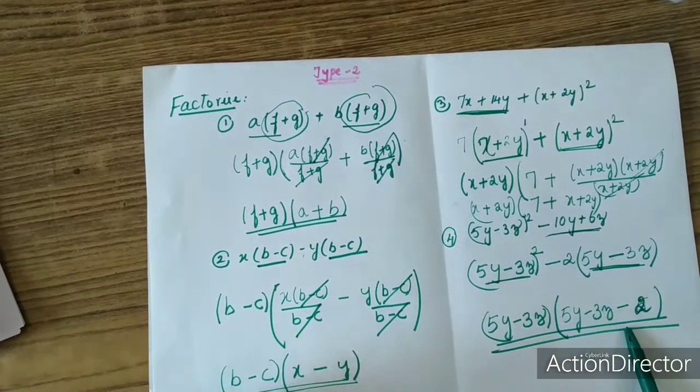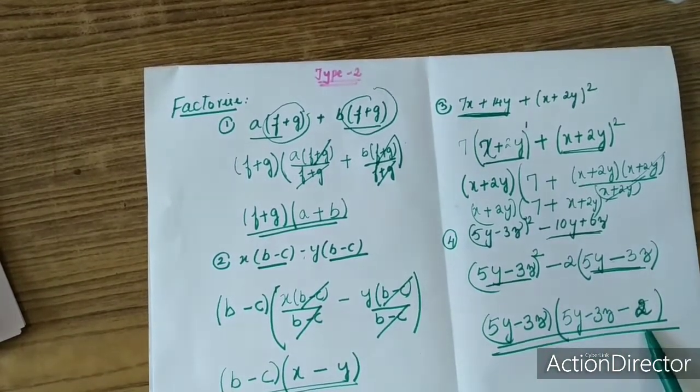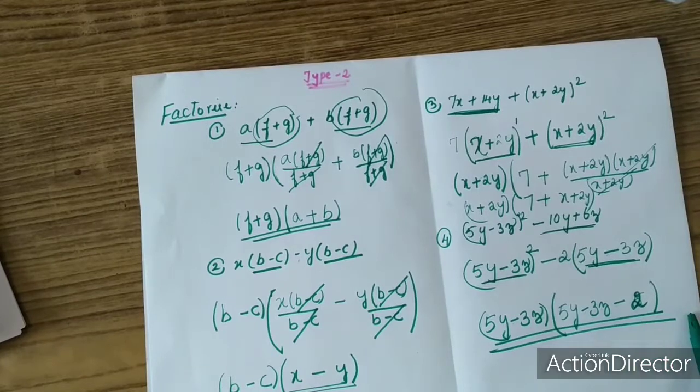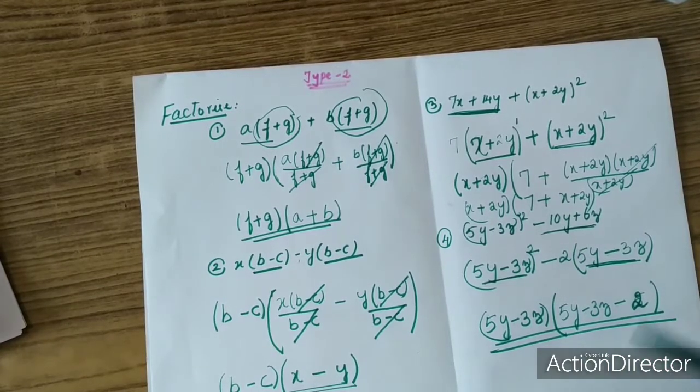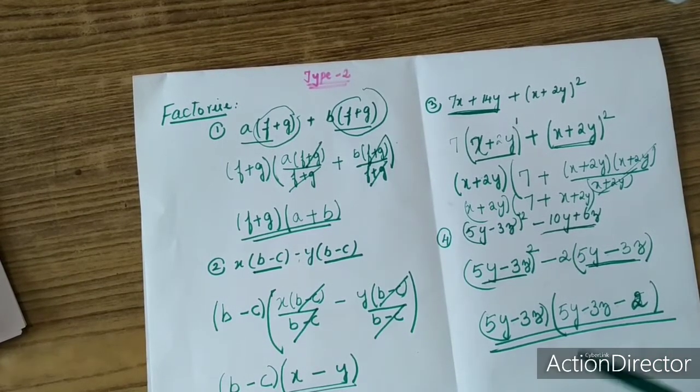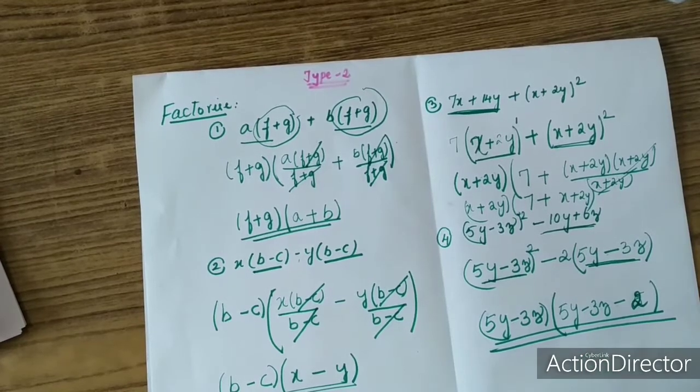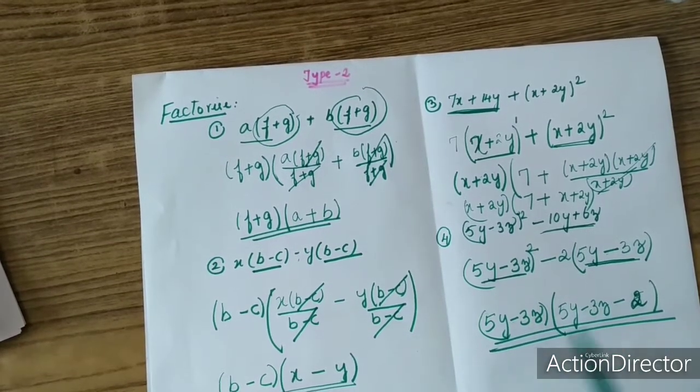We have reached the last step. Here we are not able to find out any common factor, so we will stop here. So we will proceed until we get the common factor. If we are not able to find out any common factor, we can stop.